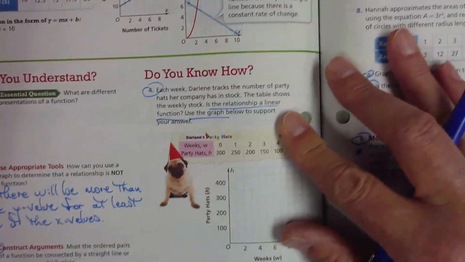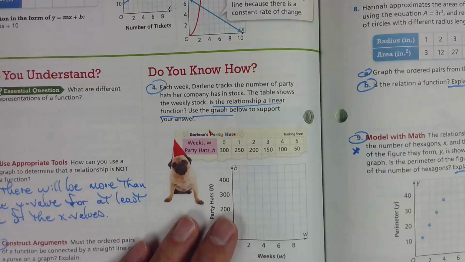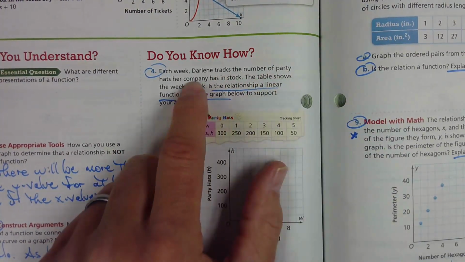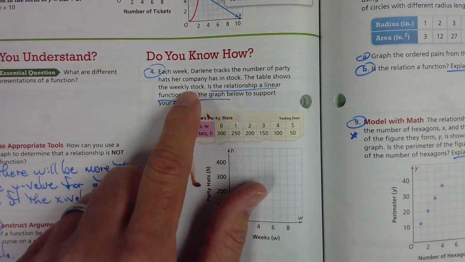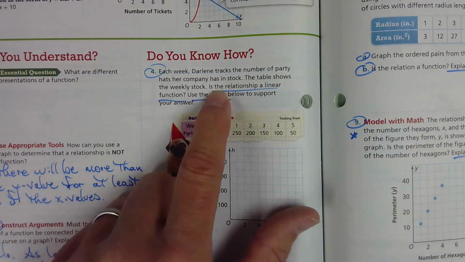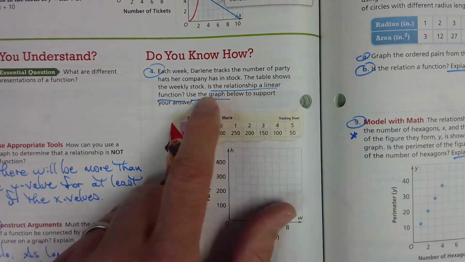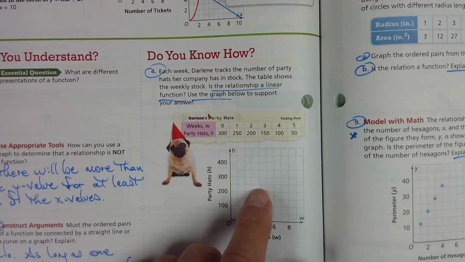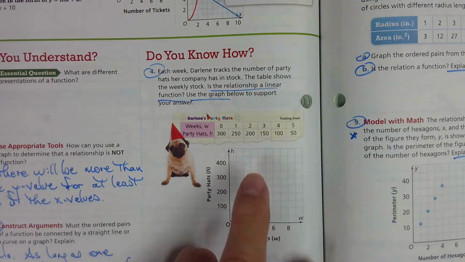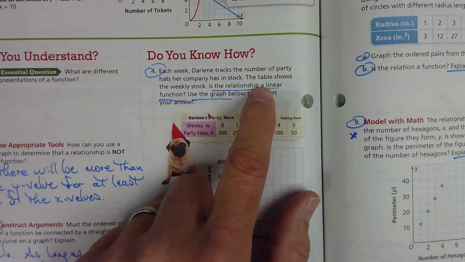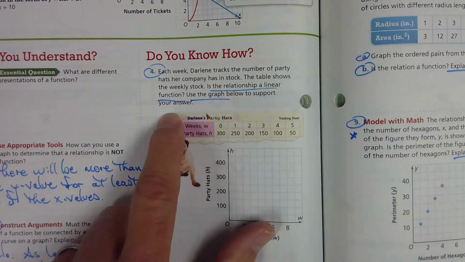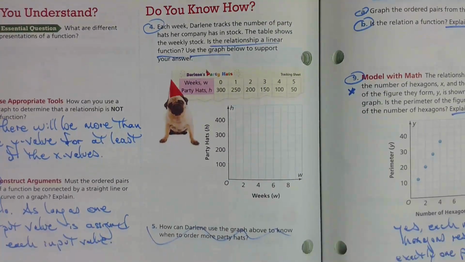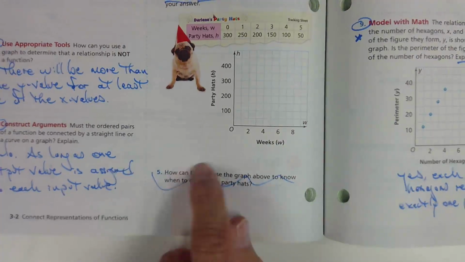Number 4, circle that. It says each week Darlene tracks the number of party hats that her company has in stock. The table shows the weekly stock. And the question is, is the relationship a linear function? Use the graph. In other words, I want you to graph this chart on here. Is the relationship a linear function? Use the graph below to support your answer. So go ahead and graph it. You'll be able to tell if it's a linear relationship or not. Number 5, scratch that out. Not worried about it.